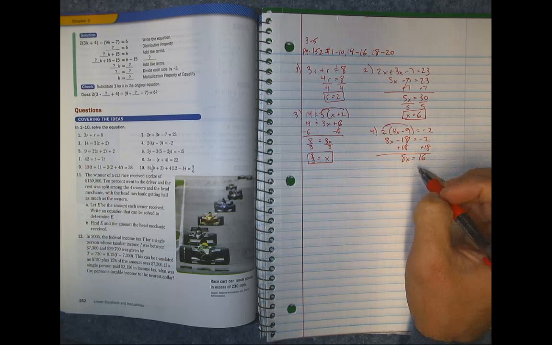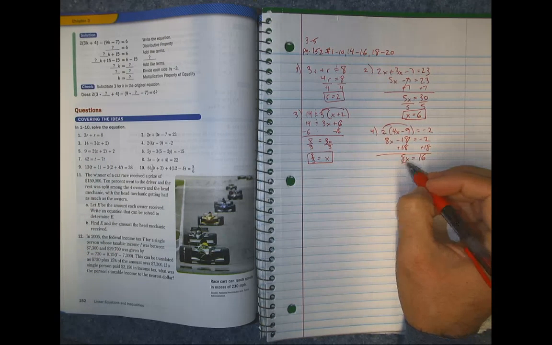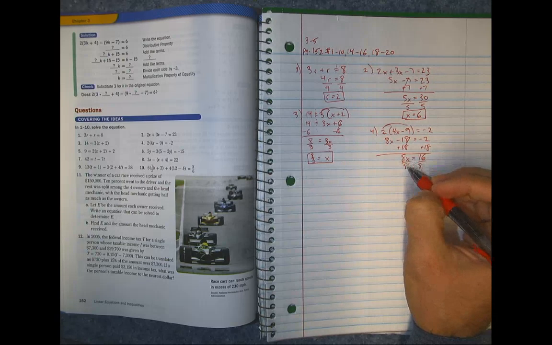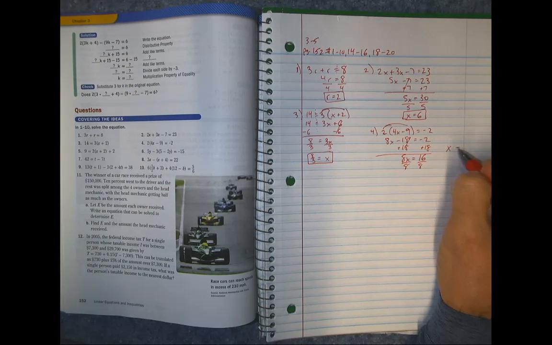Now it says 8 times something equals 16. We know it's 2. We show the work by dividing by 8. 8 divided by 8 is a 1x, and 16 divided by 8 is 2.